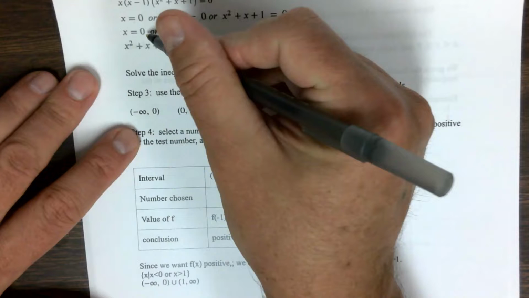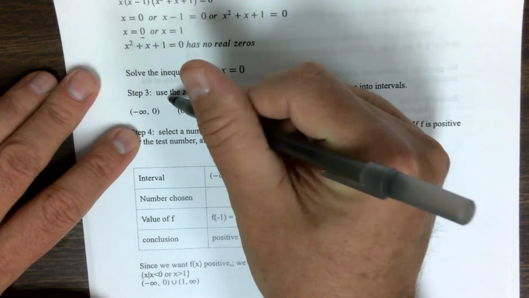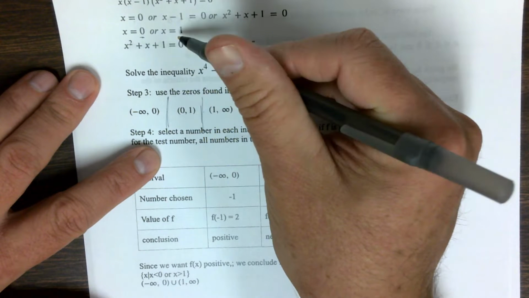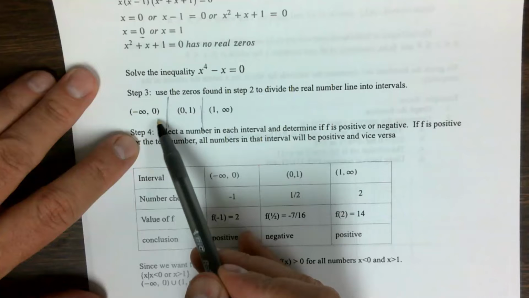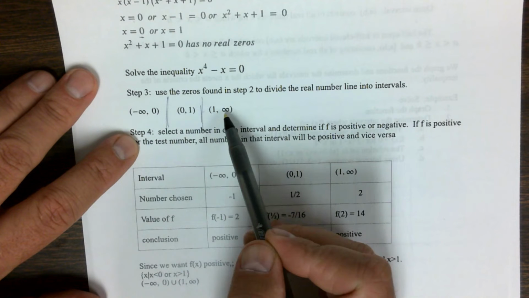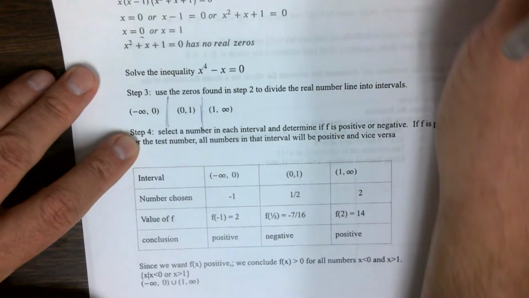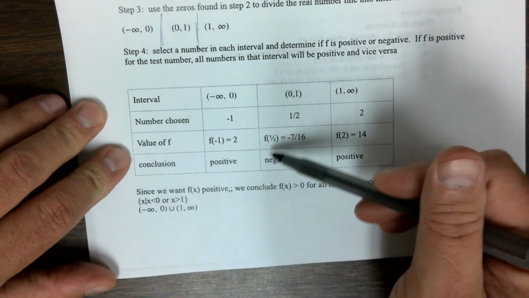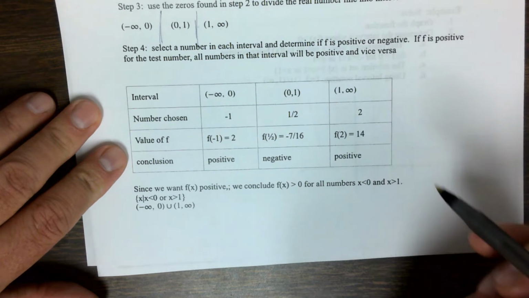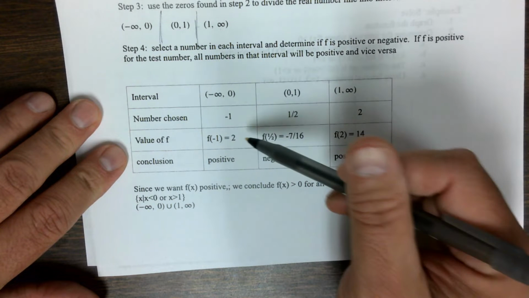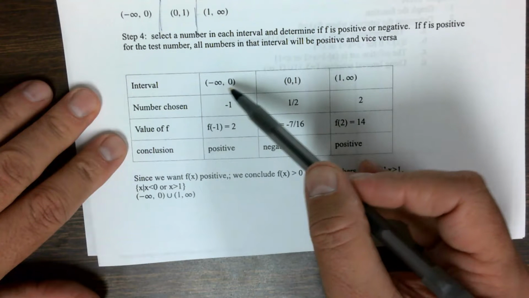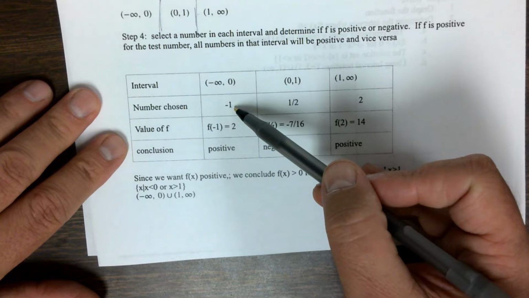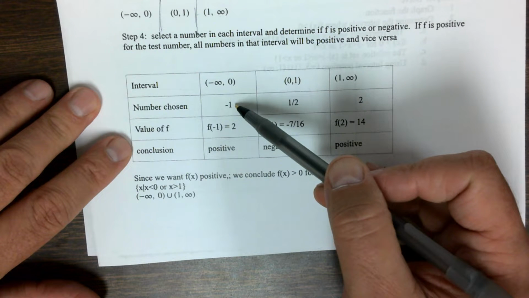0 was there, so that's why they split it with 0 there. And 1 was the other one. So they go to the left of 0, in between, and to the right of 1. Okay, so then they have a table, and they want you to test where it's positive and negative. And they choose different numbers, like if you're going from negative infinity to 0, you could have chosen -1, -10, -100, whatever. But in this case, we're choosing -1.